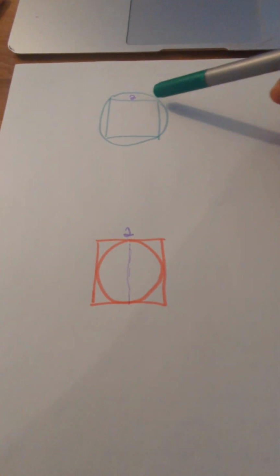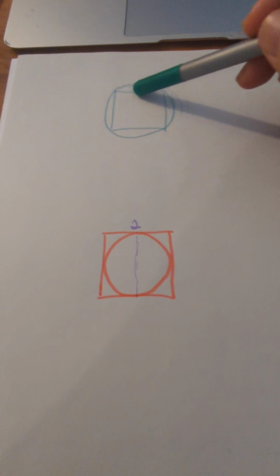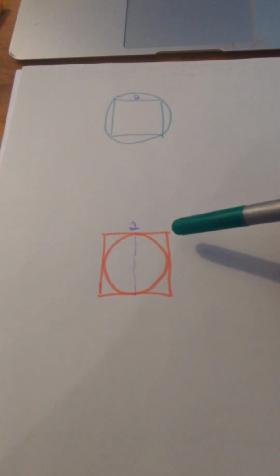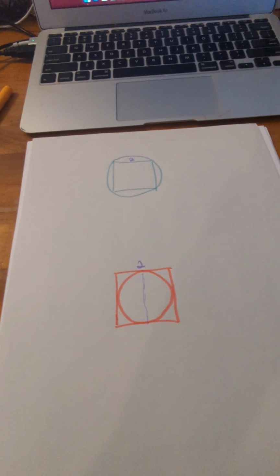And this is the same square. You'll have to excuse the bad drawing, but the square has a length 2 here at the top. The square has a length 2 at the top. It's given that they are squares. So how do we go about finding this?